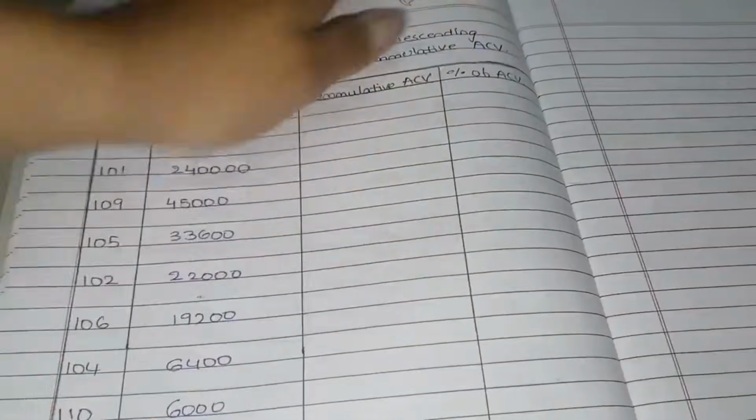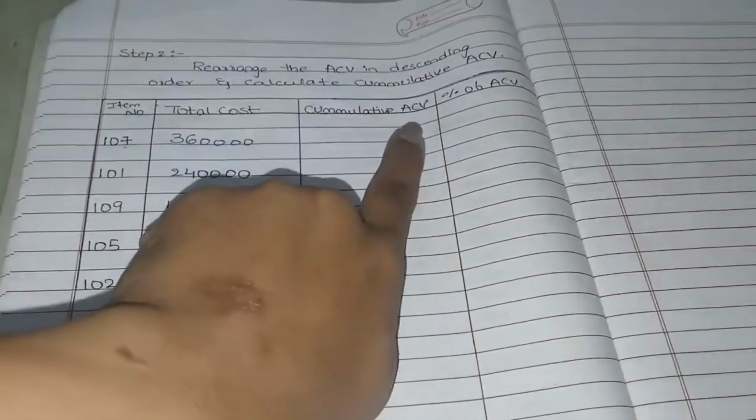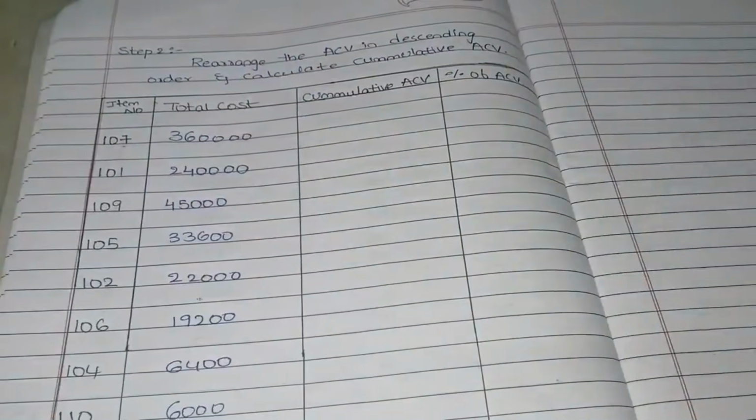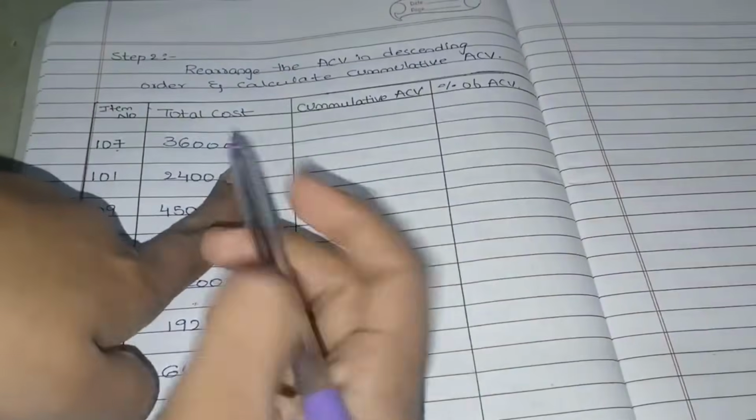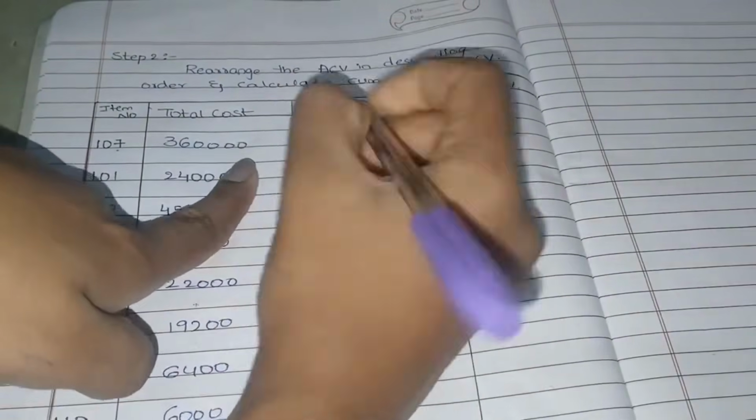బికాస్ నేను ఆల్రెడీ చేసేసిన కాబట్టి డైరెక్ట్ వాల్యూస్ వేసుకుంటున్నా. సో హైయెస్ట్ నంబర్ నుంచి లోయెస్ట్ నంబర్ వరకు వేసుకుందాం. నెక్స్ట్ కాలం ఏముంటుందంటే క్యూములేటివ్ ఏసీబీ అని అంటాం. అంటే యాన్యువల్ కన్సంప్షన్ని మనము ఏసీబీ అని అంటాం. క్యూములేటివ్ అంటే తెలుసు కదా మనకి స్టాటిస్టిక్స్లో. ఫస్ట్ నంబర్ సేమ్ వేసుకోవాలి.